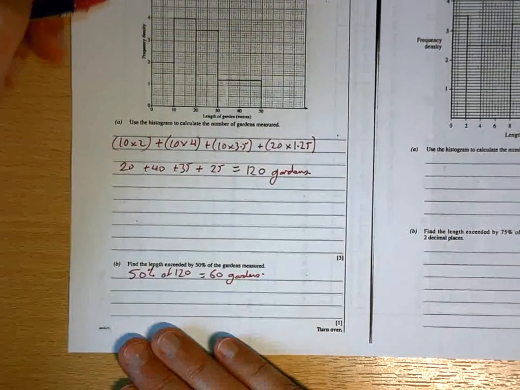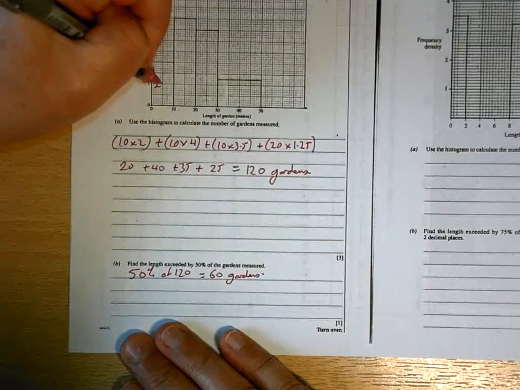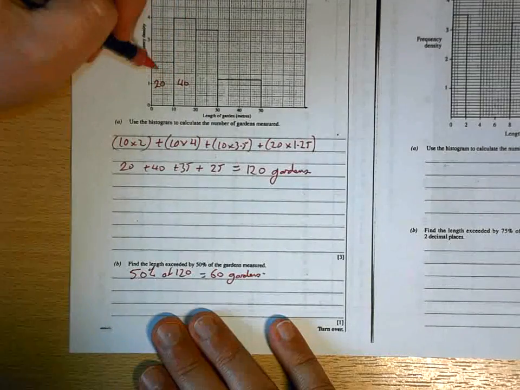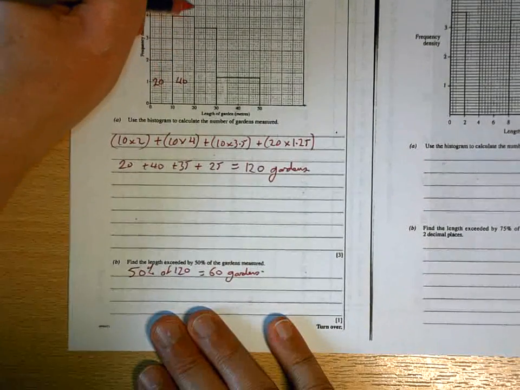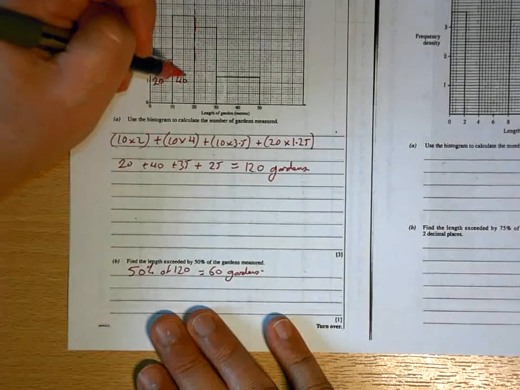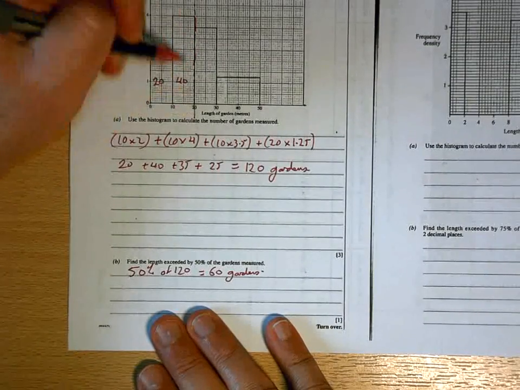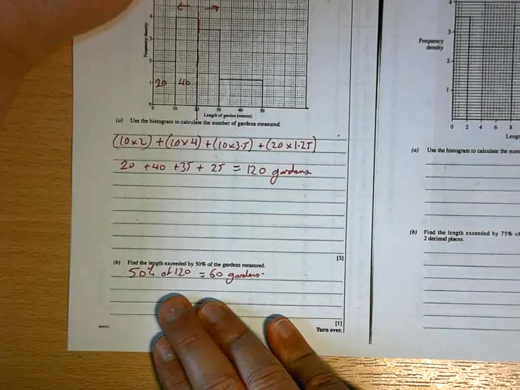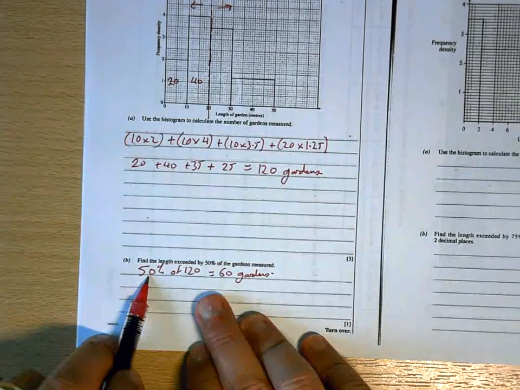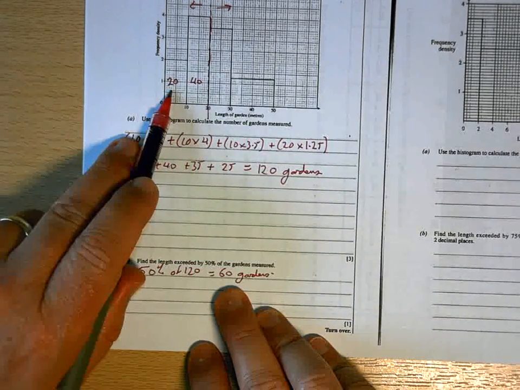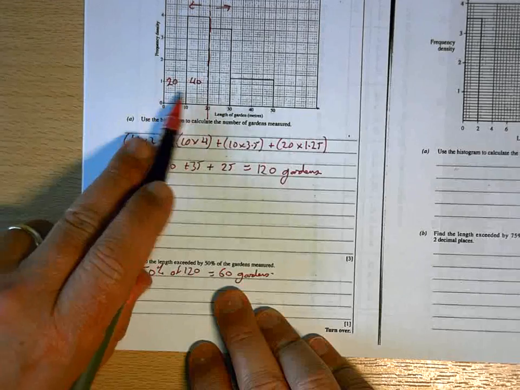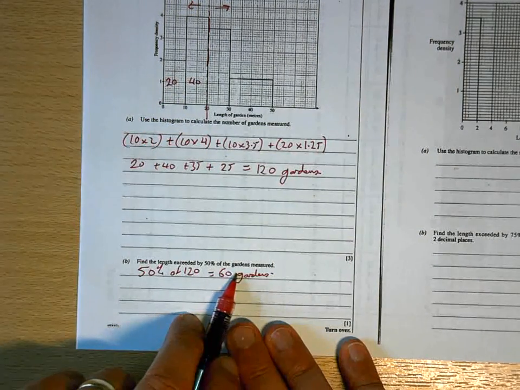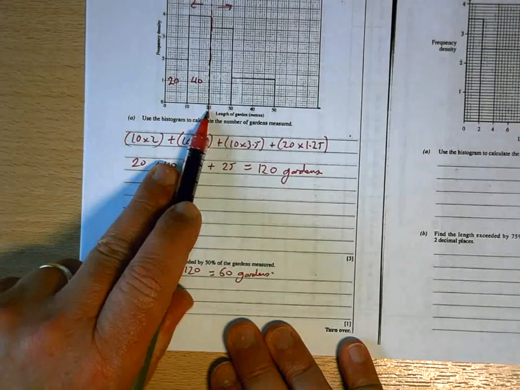Okay, now we know that that's 20 and we know that that's 40. So there's our cut-off. 50% that side, 50% that side, because we know that 50% is 60 gardens. First 20 are there, next 40 are there, so the first 60 are there. So the length exceeded by 50% of the gardens is going to be 20 meters.